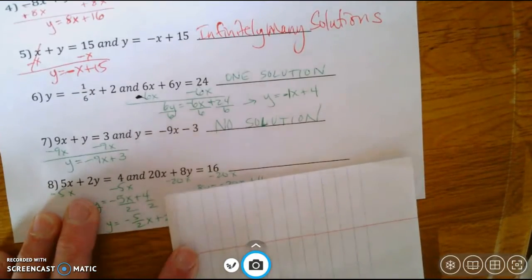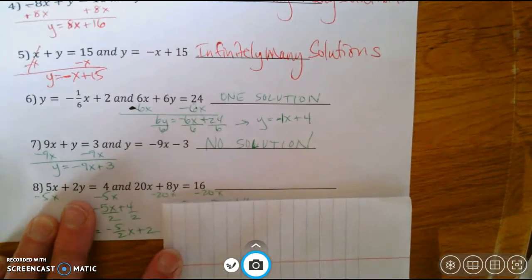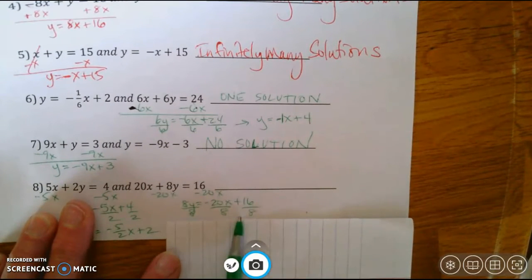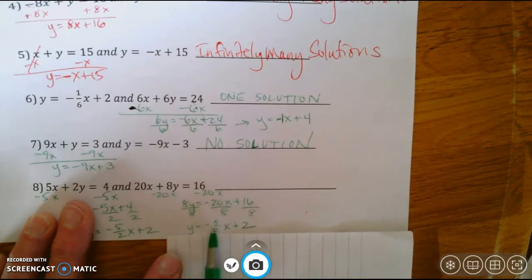Now the other equation also took a lot of work. We had to subtract our 20x. We had to divide by our 8. Right here is where you need to be careful and you need to reduce that fraction. Both the numerator and the denominator can be divided by, I believe, 4. So if you divide by 4, that's where you're getting the negative 5. And if you divide by 4 on the bottom, that's where you're getting your 2.